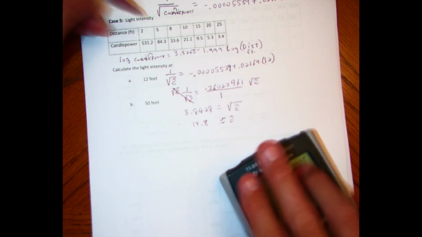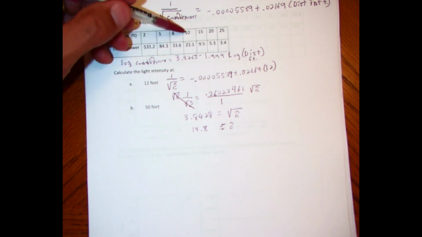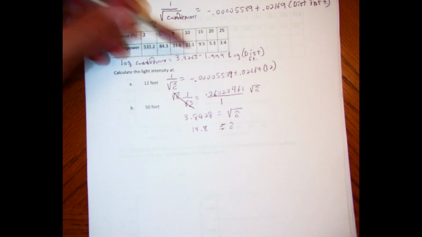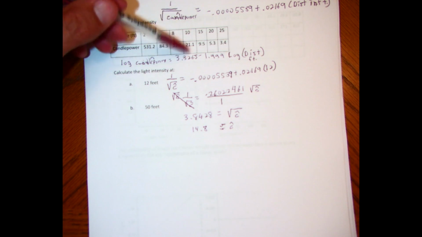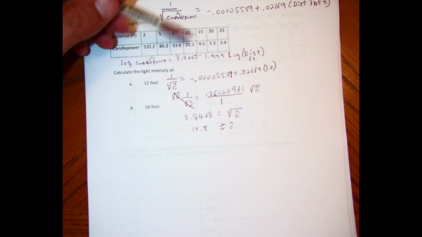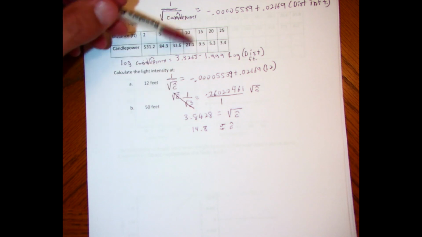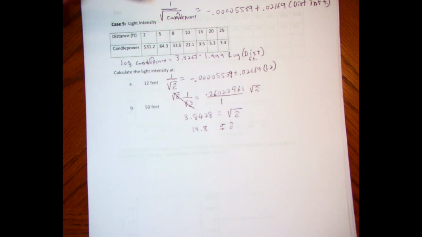So let's see if that makes sense. Well, the candle power at 10 feet is 21.1, whatever the units are, and at 15 feet it's 9.5. So 12 feet is in between those, and 14.8 is in between those. So that seems like a pretty reasonable answer.